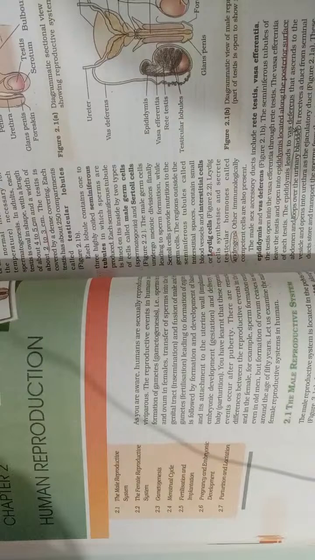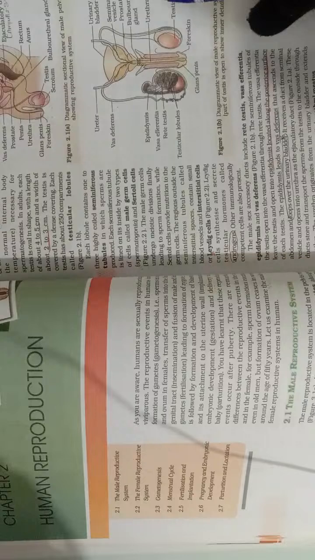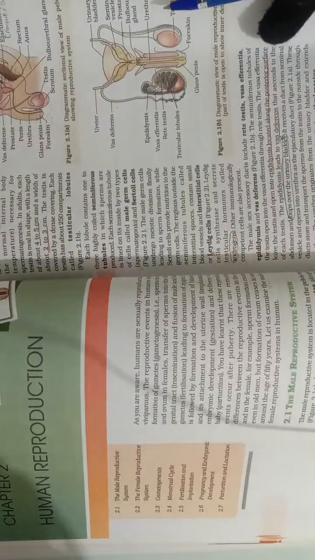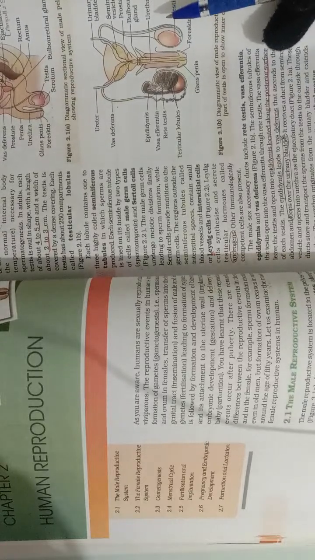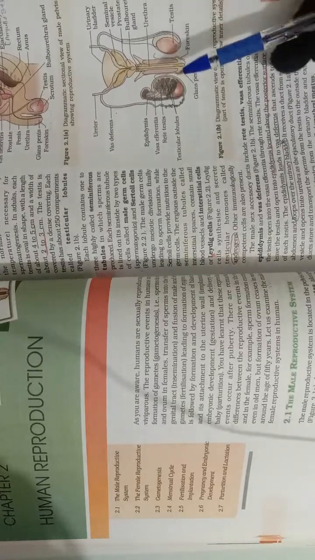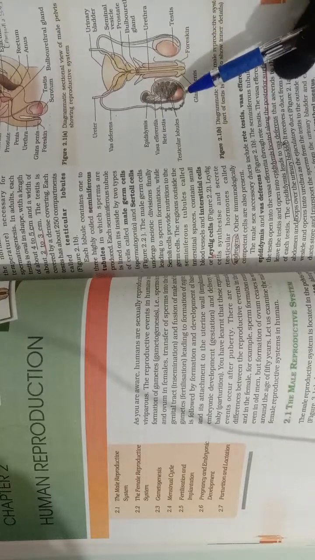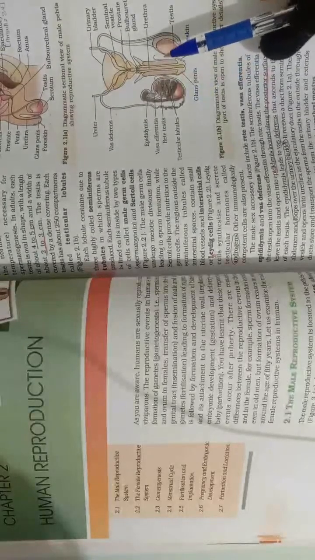Glans penis, foreskin, testes, urethra, bulbourethral gland, seminal vesicle, prostate gland, urinary bladder, ureter, vas deferens, epididymis, vasa efferentia, rete testis, testicular lobules, scrotum, rectum, anus, ejaculatory duct. Interstitial cell, spermatogonia, spermatozoa, Sertoli cell.